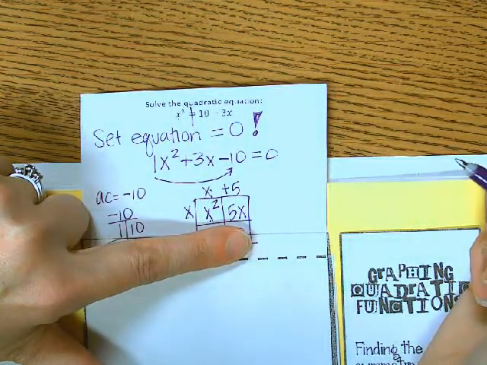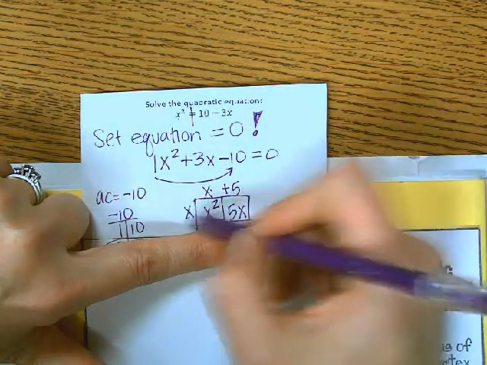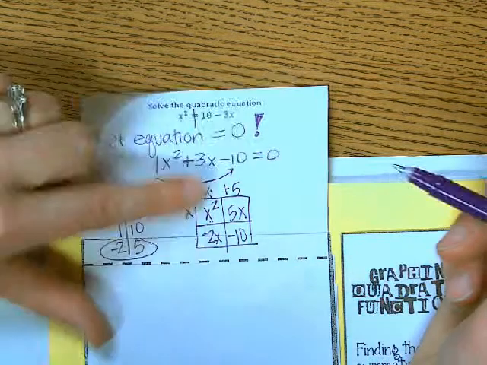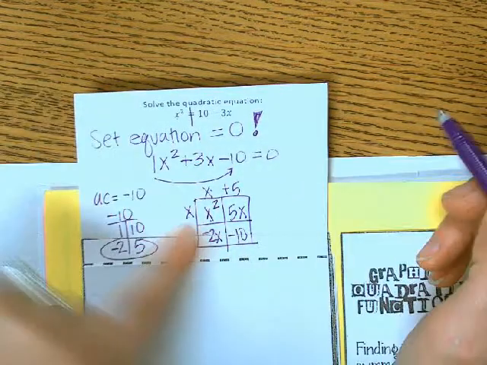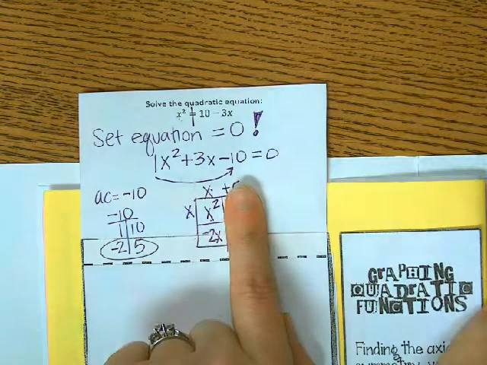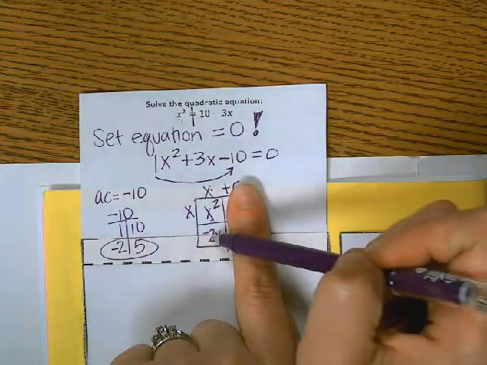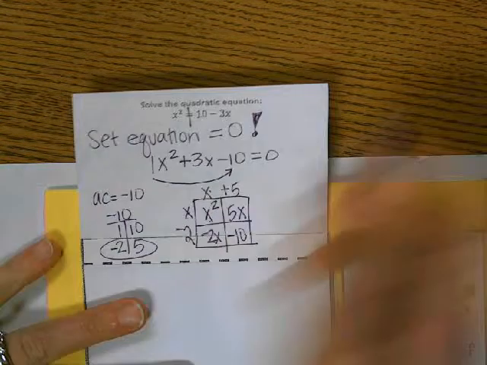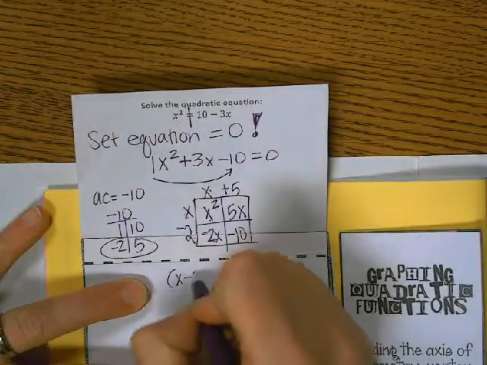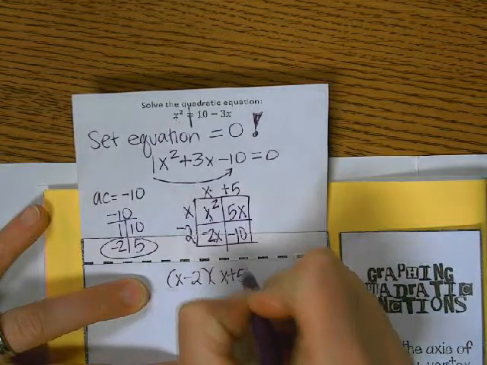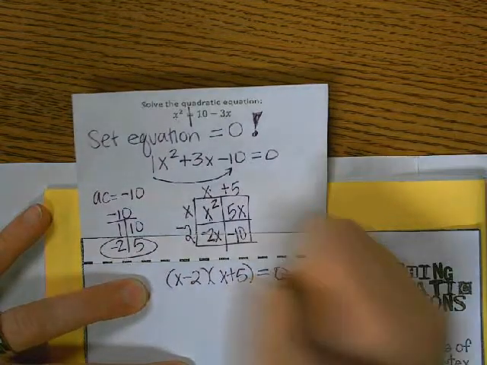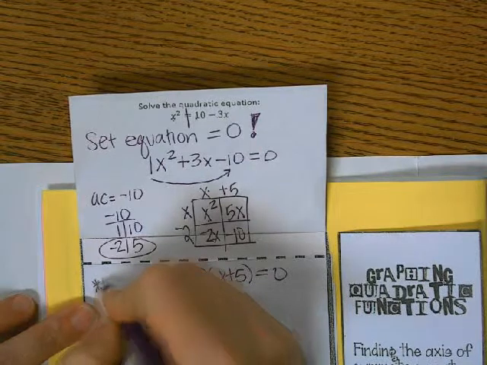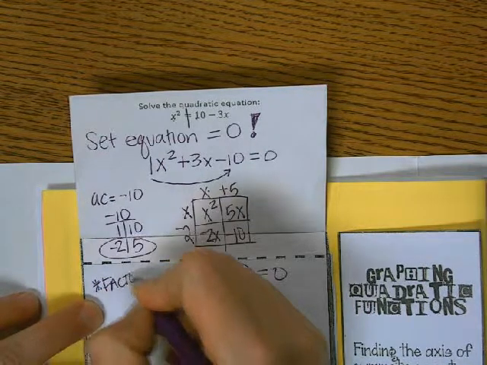Okay, it's just like a Punnett square in biology. Just multiply x times 5, x times x. Then we have to figure out what goes down here at the bottom. So I'm going to cover up this side. And if I want to get negative 2x, I have to say negative 2. So my factors are x minus 2 and x plus 5. And that's equal to 0. And remember, this is factored form.